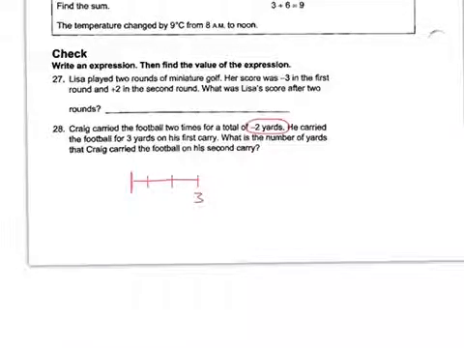What is the number of yards that Craig carried the football on his second carry? So remember, we ended up with negative 2 yards. So I have to end up over here at negative 2. So if I'm right here right now, I've got to get all the way over there. So what happened? 1, 2, 3, 4, 5. So I went 5, but I went to the left.